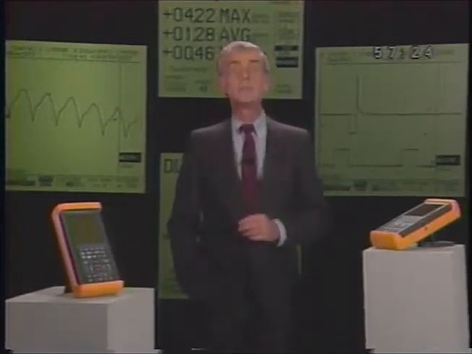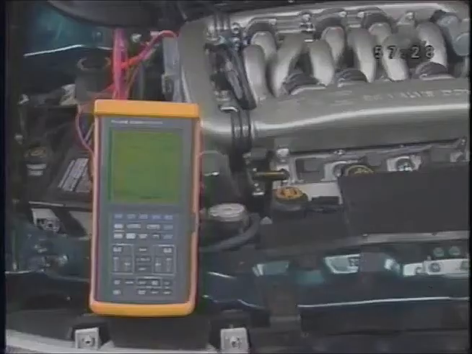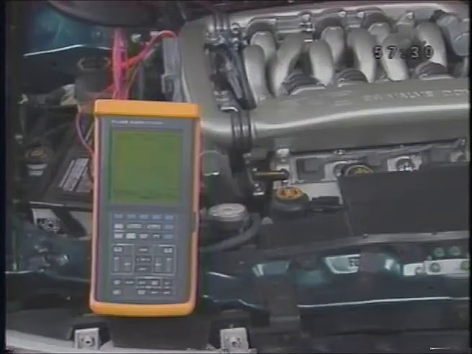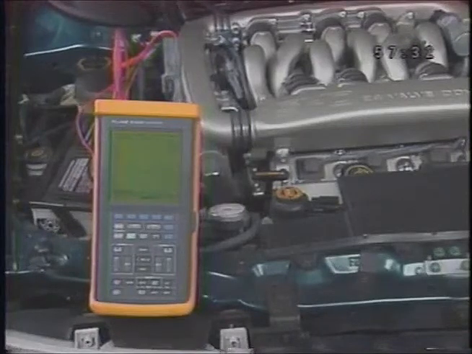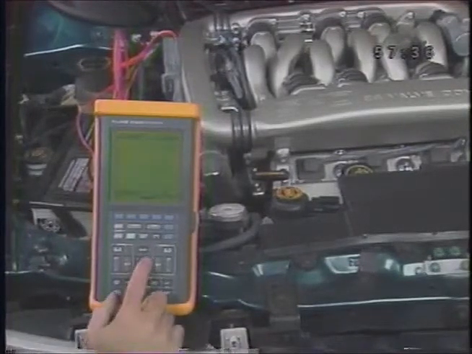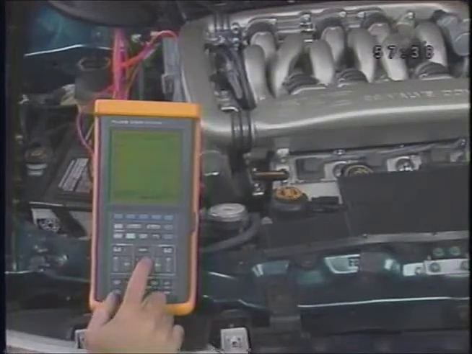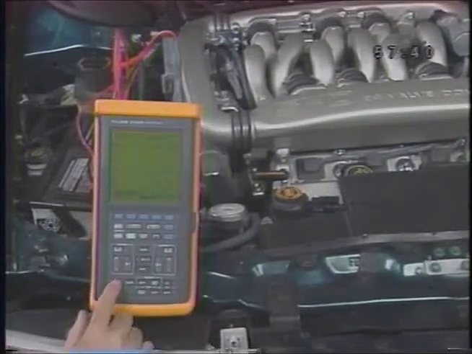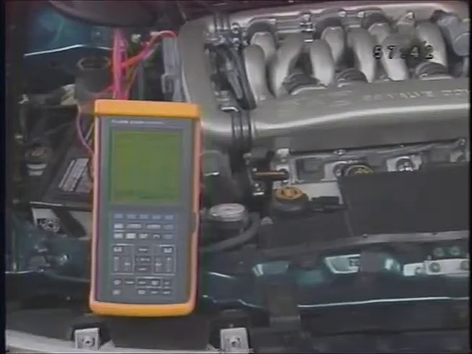Now measure the pip and spout signals again, this time at 2,000 RPM, and compare them to the signals at idle. Press Hold Run to start the display again. Raise the engine speed to 2,000 RPM. Adjust the time base to display 1 to 2 pulses and freeze the display.